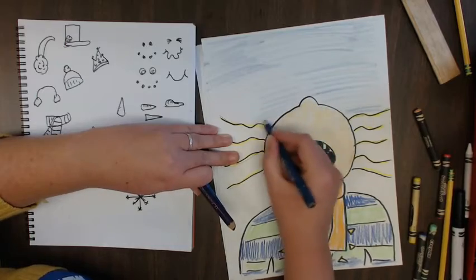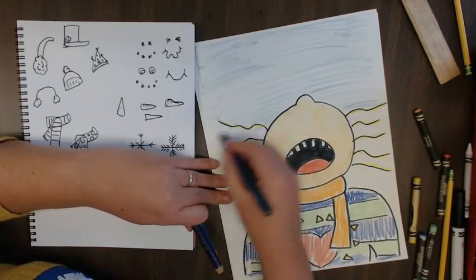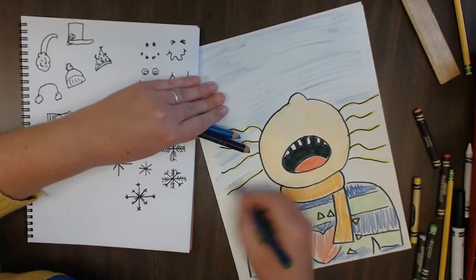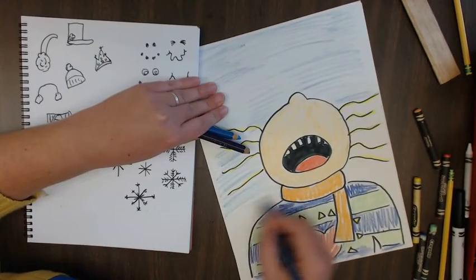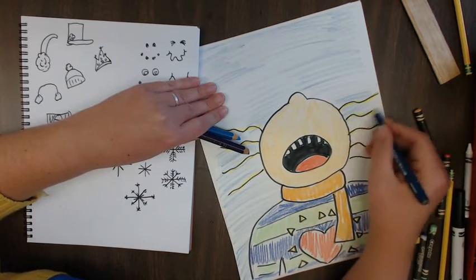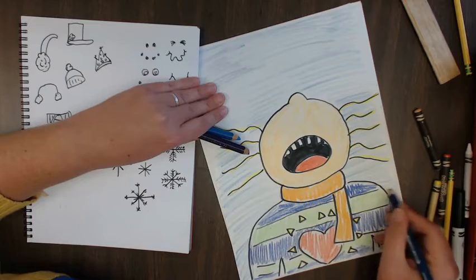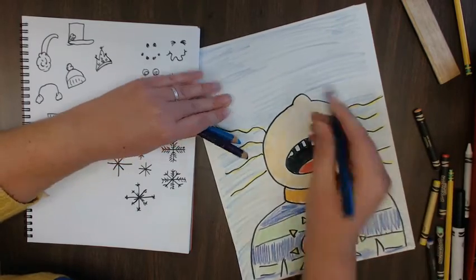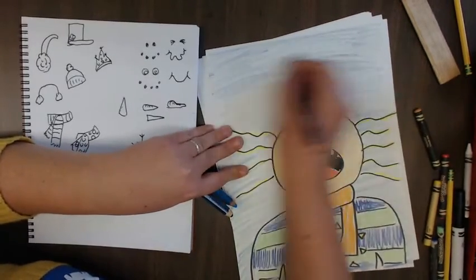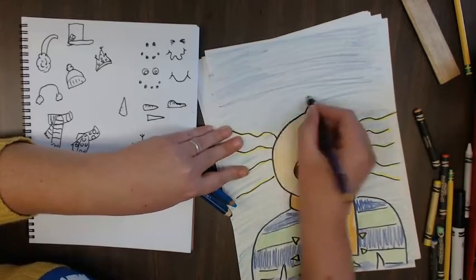I'm going to try not to get it in my face, but I'm not going to worry about my hair. I'm just going to go over the hair strands because I'm doing it lightly. I'm not pushing super hard. I'm just going back and forth and trying to shade it in nice and lightly here. And once I've got one color shaded in, I'm going to take the purple and lightly add some purple to the background. Kind of blends it together.